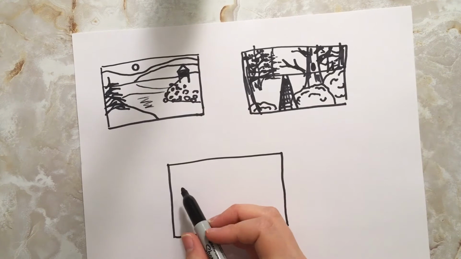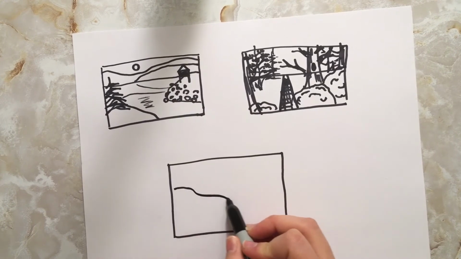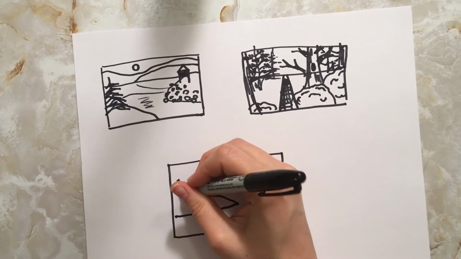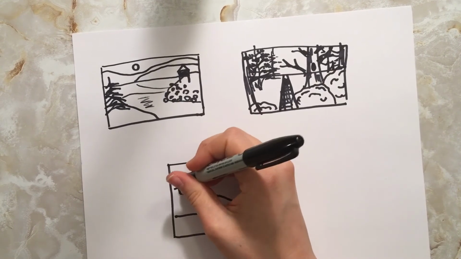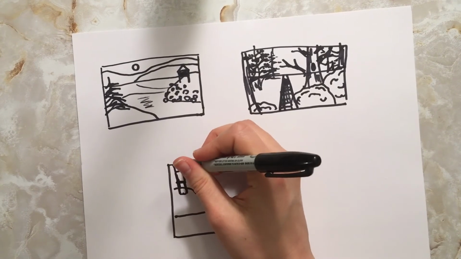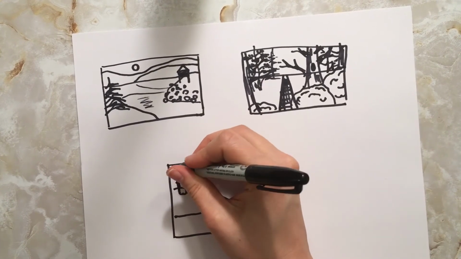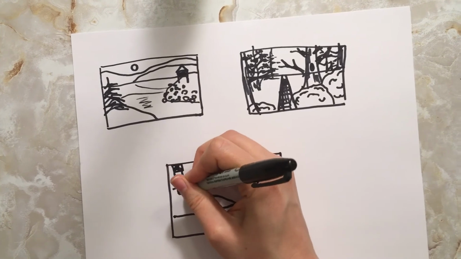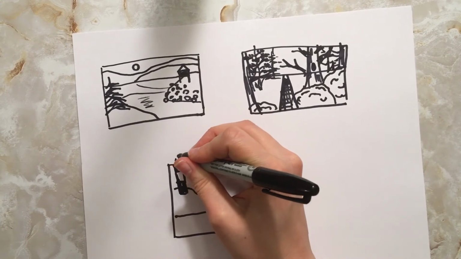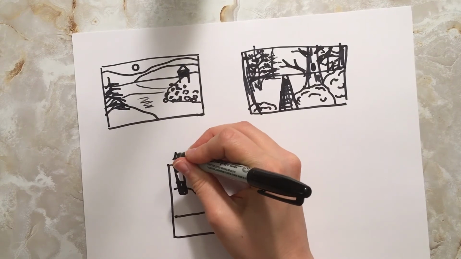For my last one, I think I want to do one that's kind of more like a seascape. So I think I'll have a light tower. My light tower is definitely too tall for this sheet of paper. So I'm just kind of going to draw it in up top here.